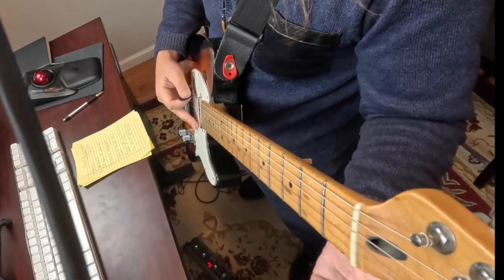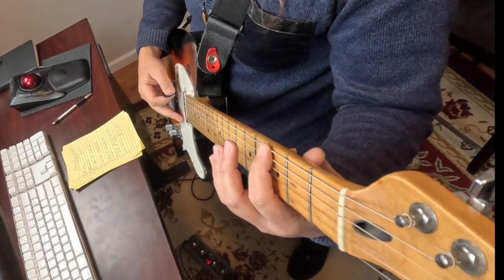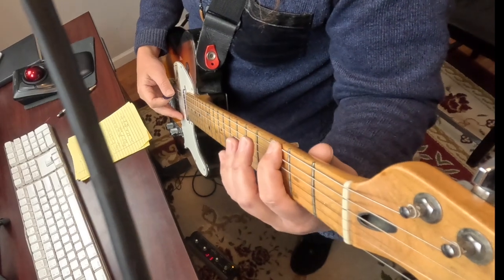Let's dive right in. Intervals, essentially what we're talking about is space, the distance between two notes. There are 12 types of intervals in music, and they're measured in half steps. You know how in the world we use inches, feet, yards, miles to measure distance. In music, we use half steps. And for the guitar, half steps are one fret to the other.